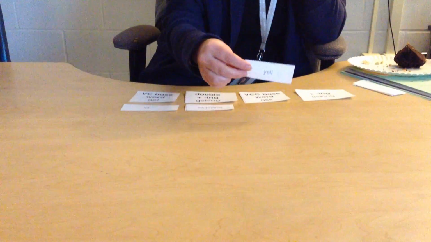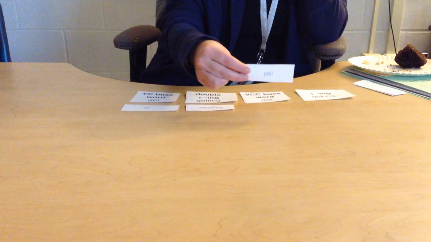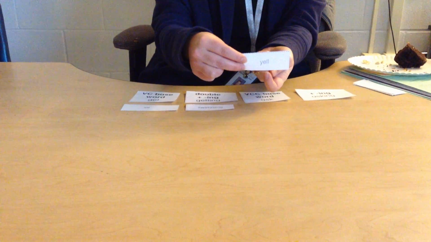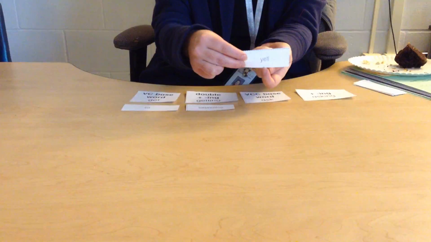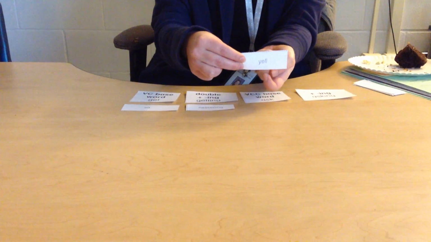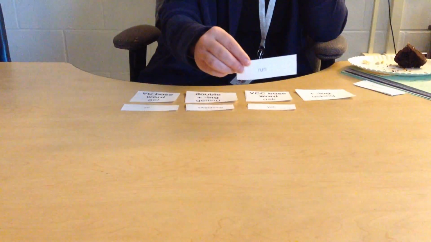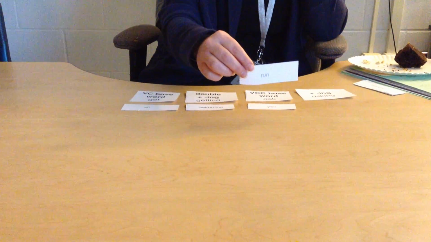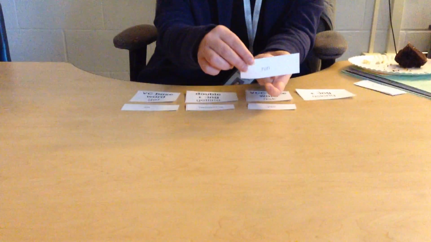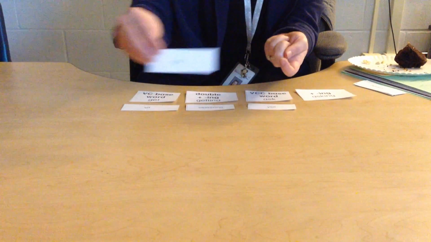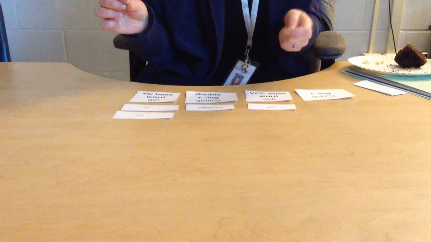Next word is yell. So again, this must be a base word. I'm not seeing an ing at the end. So I find that vowel. There it is, the E. And I look to see how many consonants are after that vowel. I see 2 L's. So I know that it must go under vowel, consonant, consonant. Next word, run. Again, this is a base word. So I look to find the vowel. There it is, U. I only have 1 consonant after. So I'm going to put it under vowel, consonant.